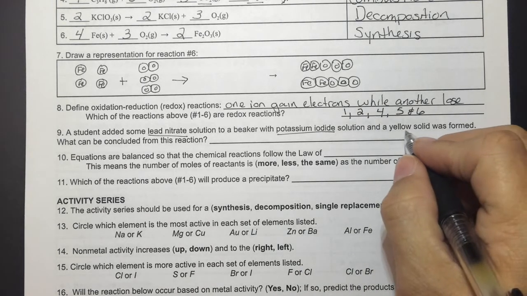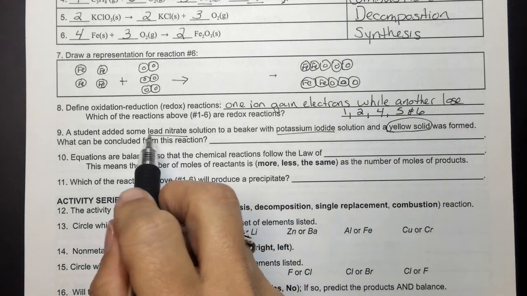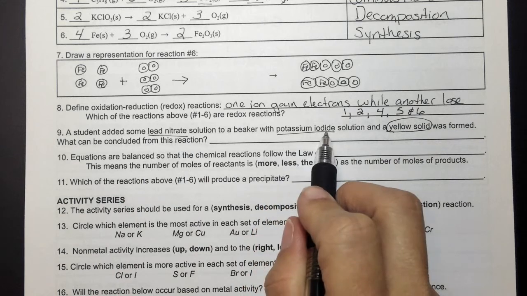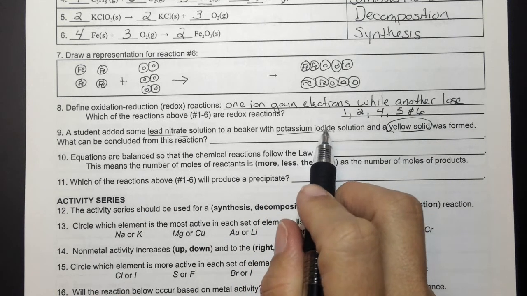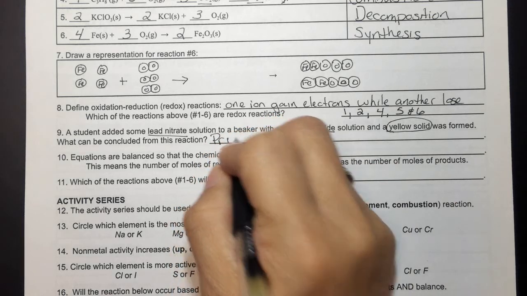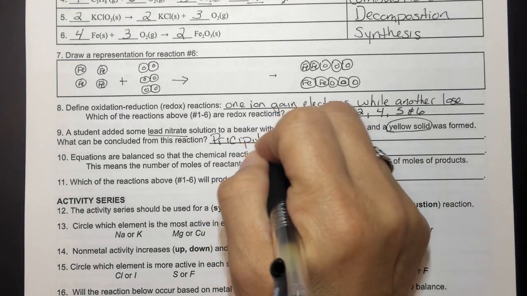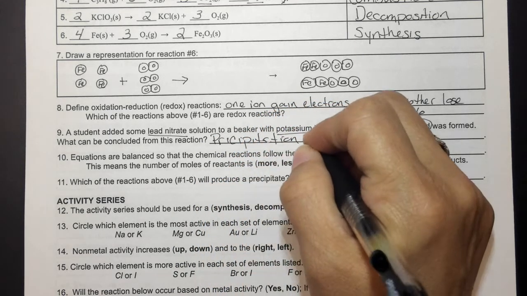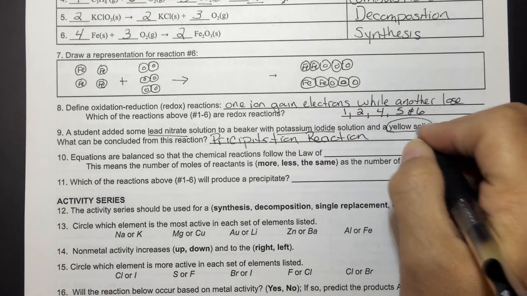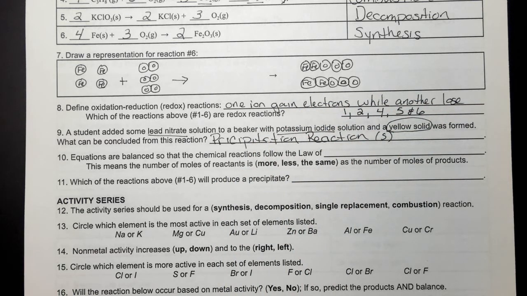And so this key yellow solid thing and the fact that lead nitrate is a compound and potassium iodide is a compound should be a clue that a precipitation reaction took place. And that yellow solid, that was your precipitate that was formed.